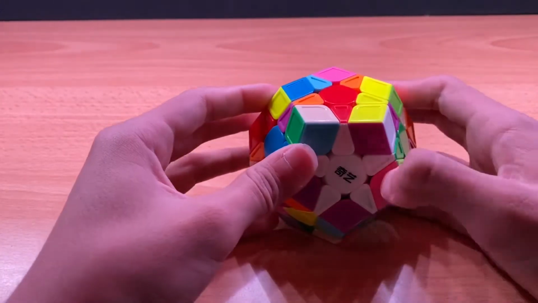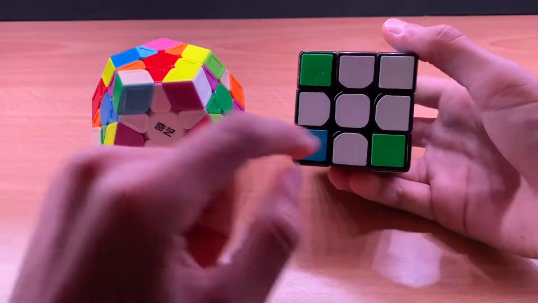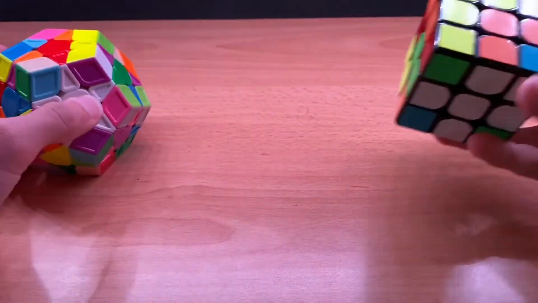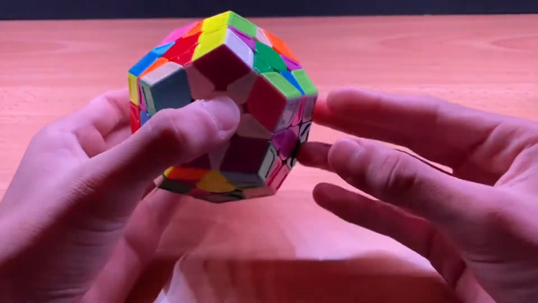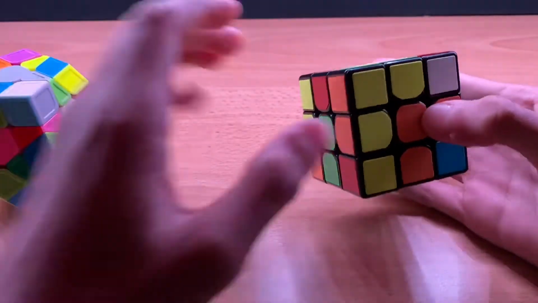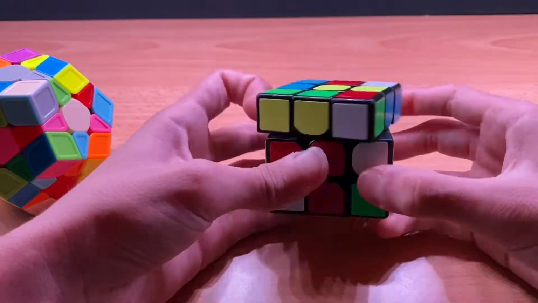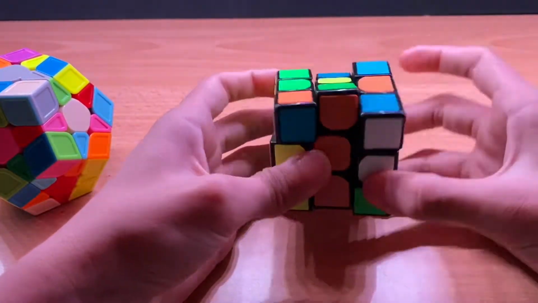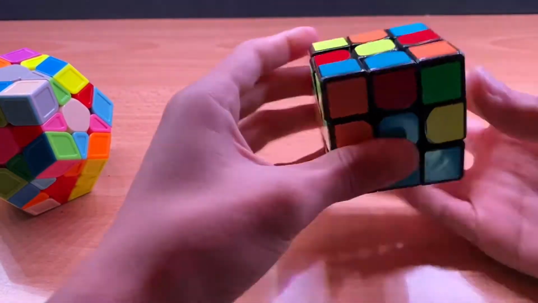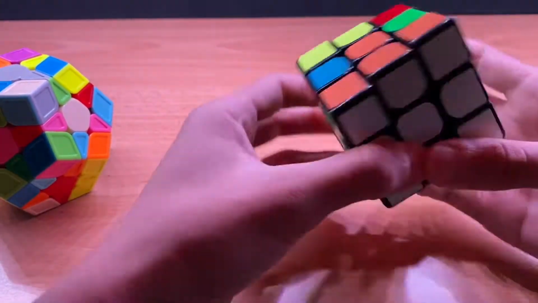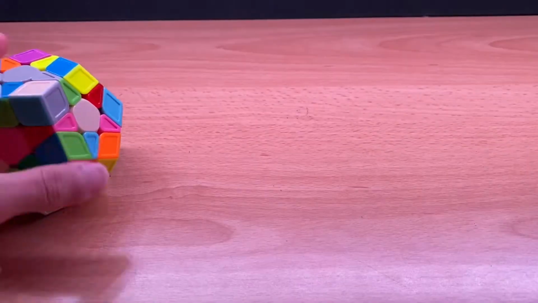So now that we have the white star, which is similar to the white cross, we need to start getting the first layer. Like on the beginner's method for the 3x3, we'd put these corner pieces into their correct spots like this to get the first layer.